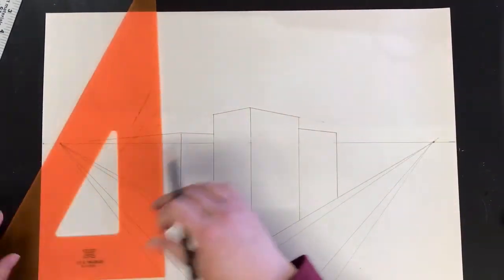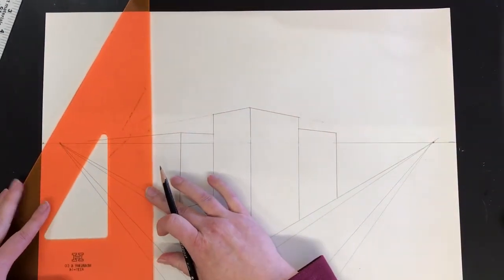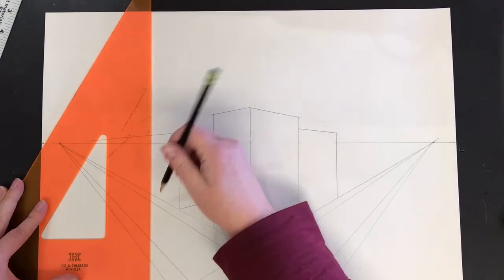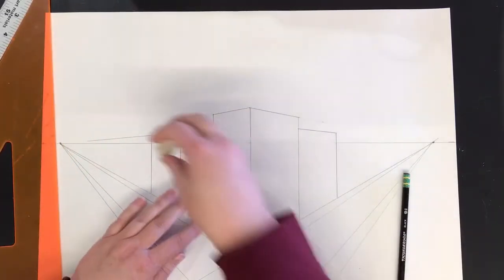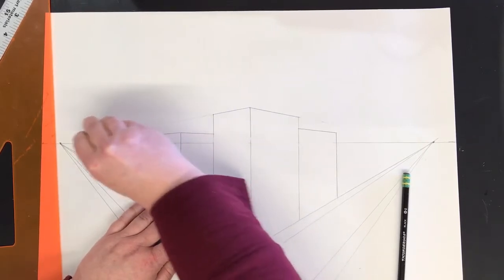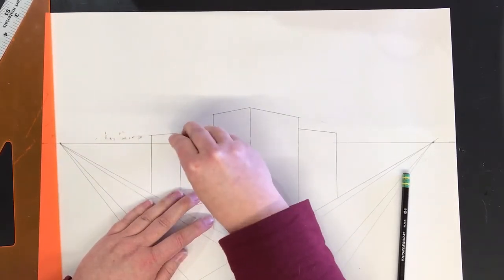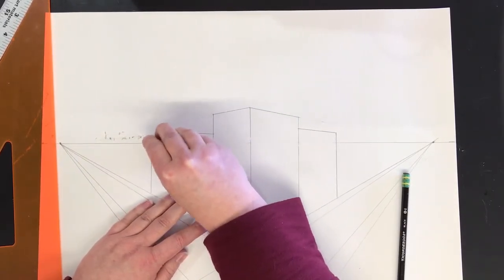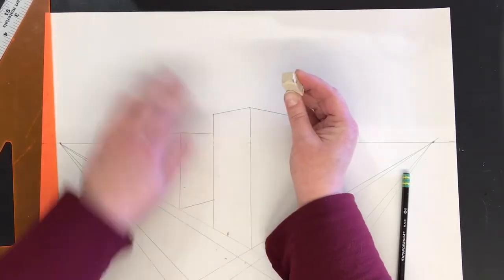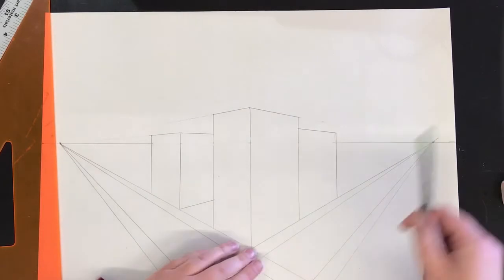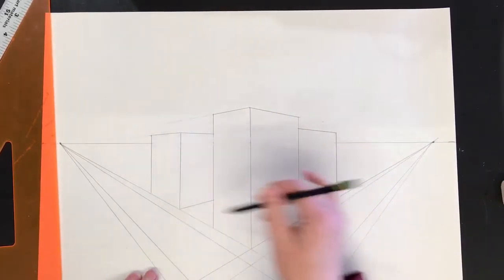And now I just need to take my triangle and finish off the left side of this building. And then I can go in, erase the extra orthogonal, and erase the horizon line. Okay, so I have 3 buildings here that are along this side of the street.